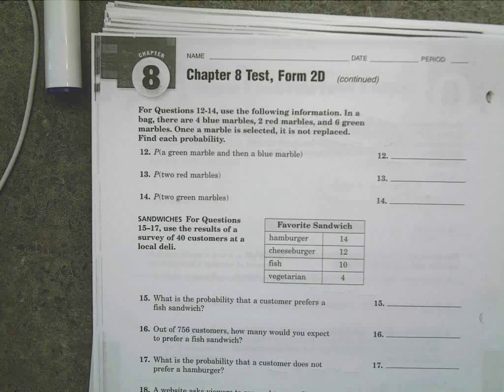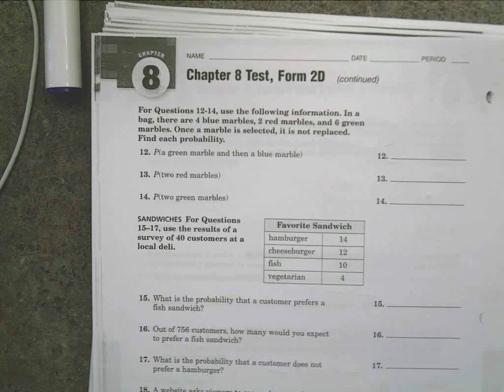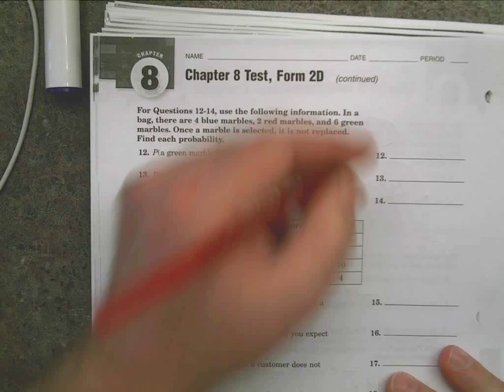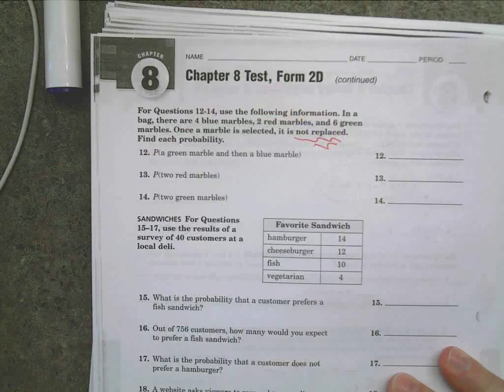Second part to Chapter 8, Take-Home Test. Questions 12, 13, and 14. Use the following information in a bag. There are 4 blues, 2 reds, 6 green marbles. Once a marble is selected, it is not replaced.